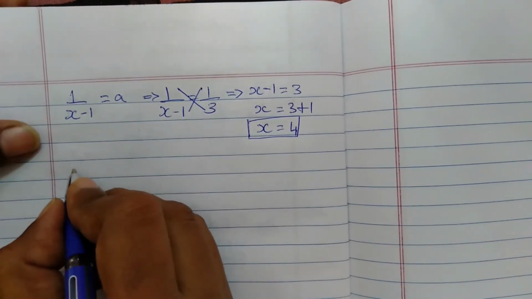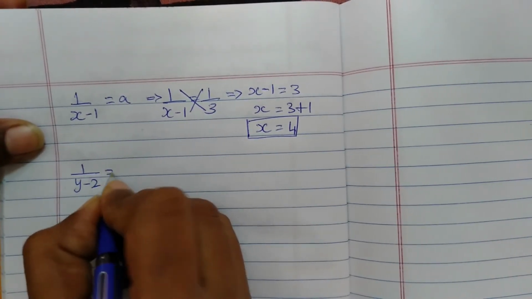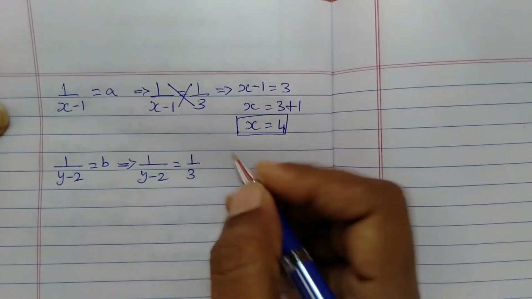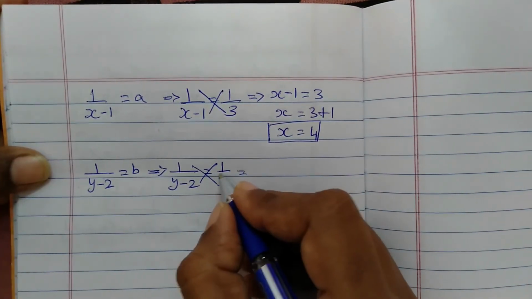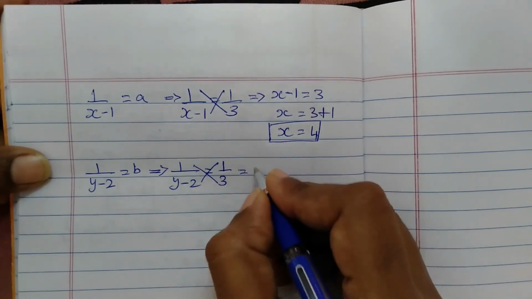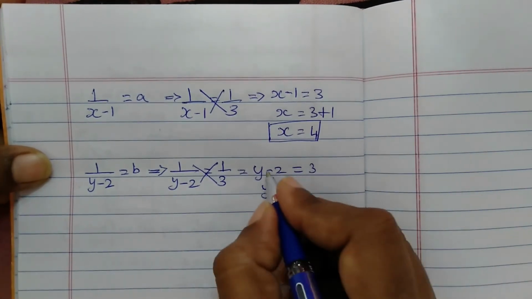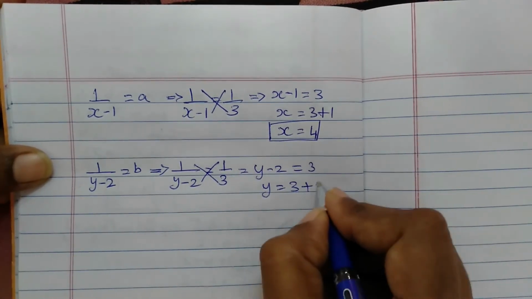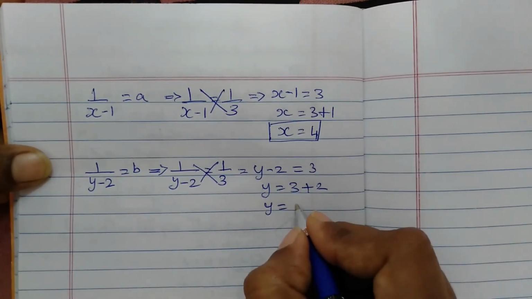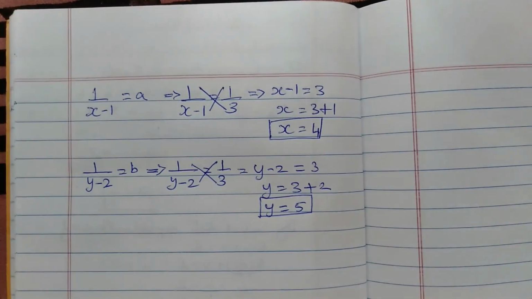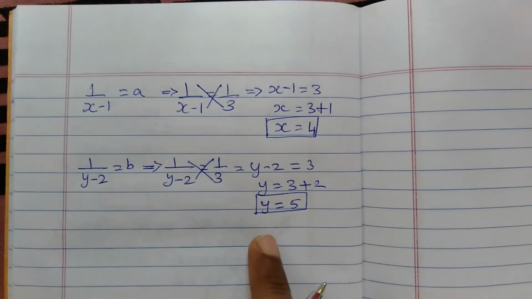The same way let's do for 1 by y minus 2 is equal to b. Now our 1 by y minus 2 is equal to, our value is 1 by 3. So let's write 1 by 3. So now here y minus 2 into 1 is y minus 2 is equal to 3 into 1 is 3. Now here y minus 2 is equal to 3. This minus 2 goes to your right hand side, so becomes plus 2. Now y is equal to 3 plus 2 is 5. This is the value for y. Now we have found the value for both x and for y.